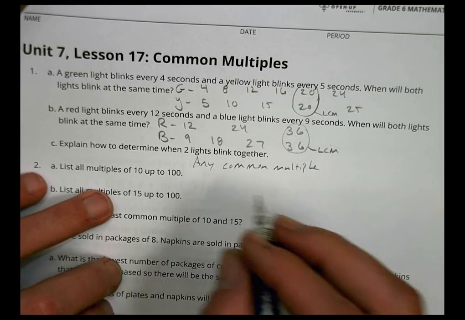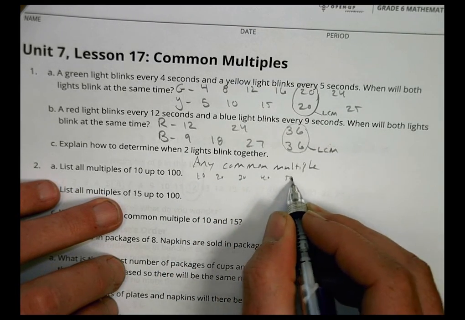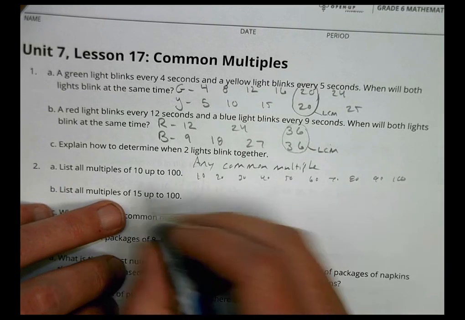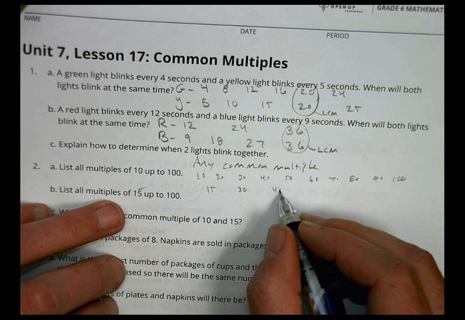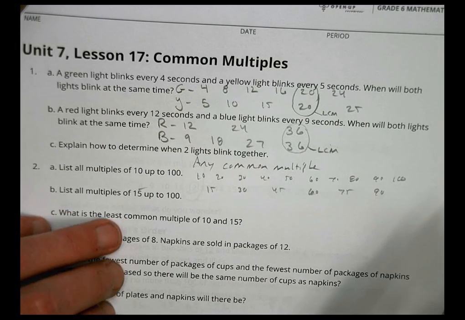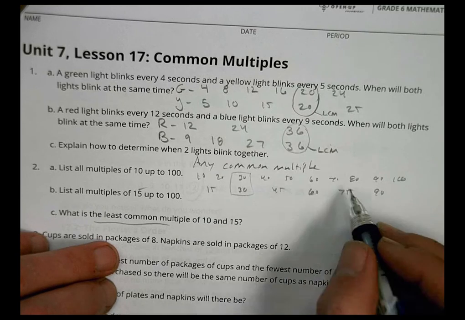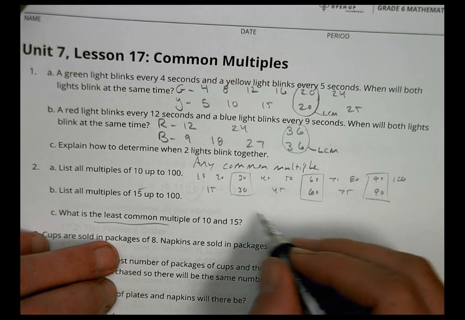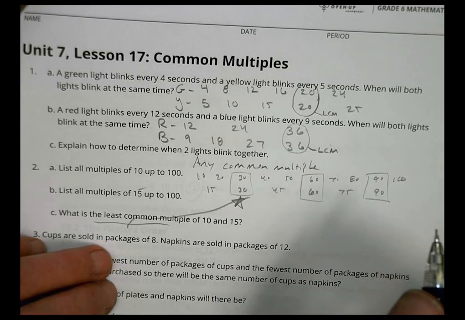All right, list all multiples of 10 up to 100. Awesome. 10, 20, 30, 40, 50, 60, 70, 80, 90, 100. All the multiples of 15 to 100. 15, 30, 45, 60, 75, 90, and I'm out. Okay, what is the least common multiple of 10 and 15? Well, I have 30 as a multiple, 60 as a multiple, and 90. These are all common multiples, right? But the least common is going to be, winner, 30. That's the smallest one.